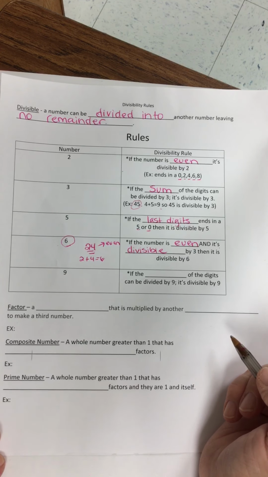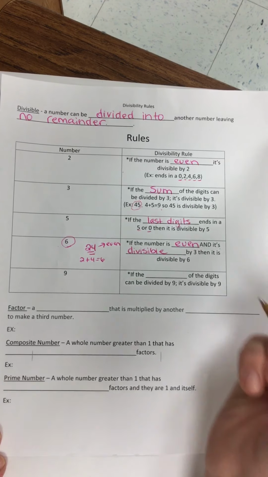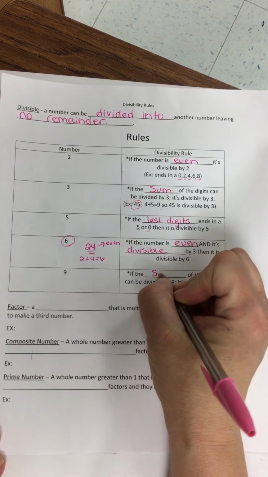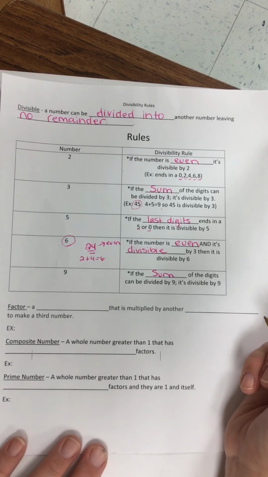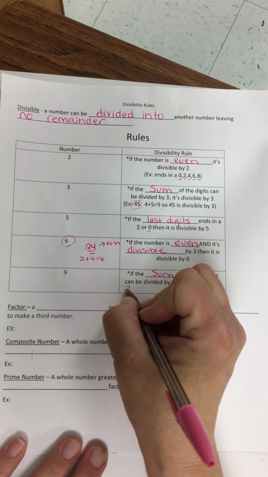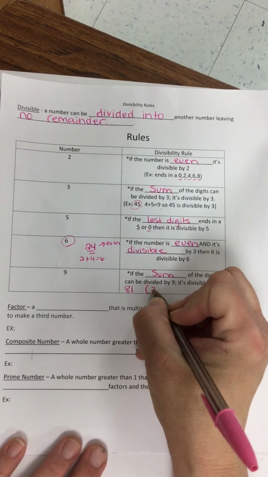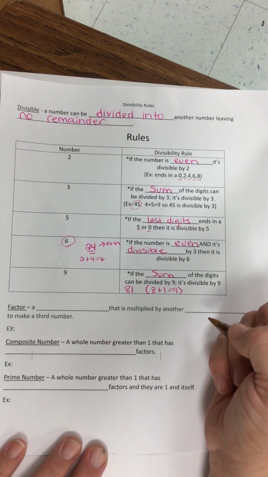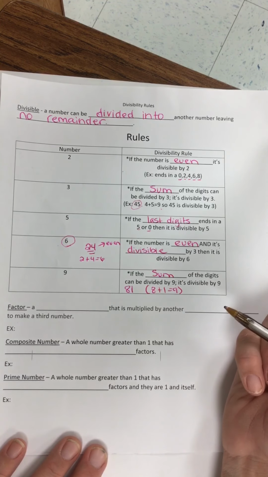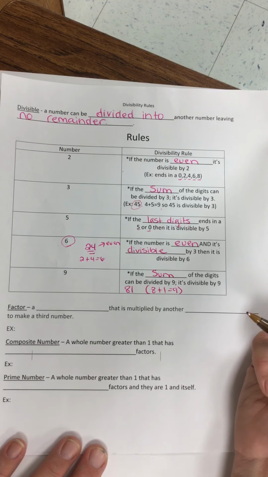So it has to be divisible by 2 and 3 before it can be divisible by 6. And then 9. This is just like 3. If the sum, which means add, of the digits can be divided by 9, it's divisible by 9. So, for example, 81. 8 plus 1 equals 9. 9 goes into 9 evenly. So, 81 is divisible by 9.